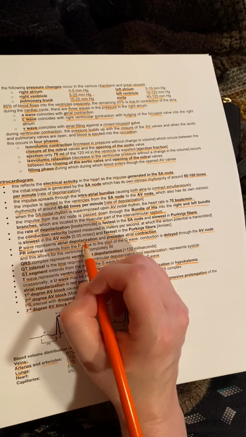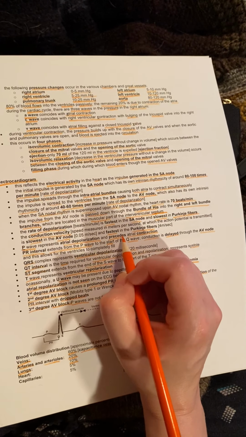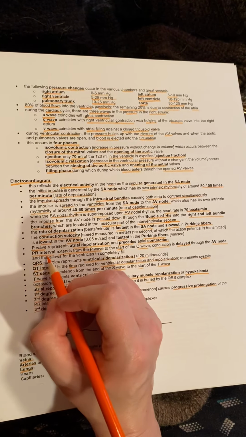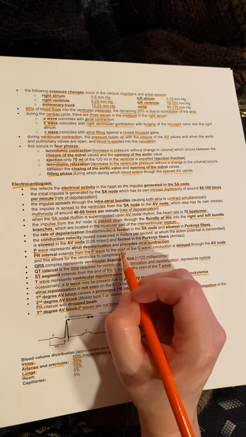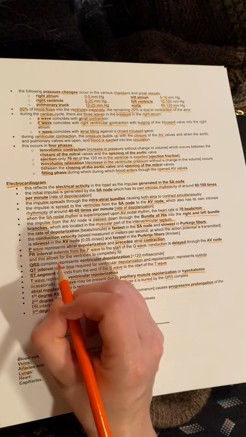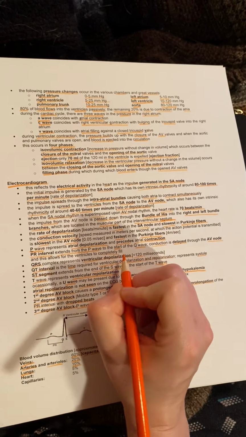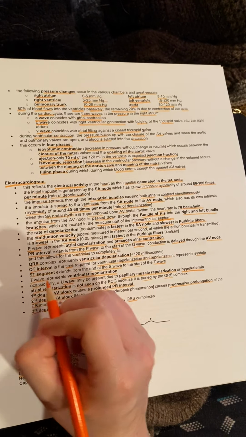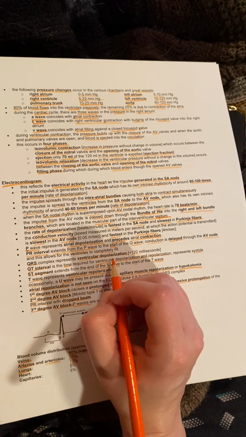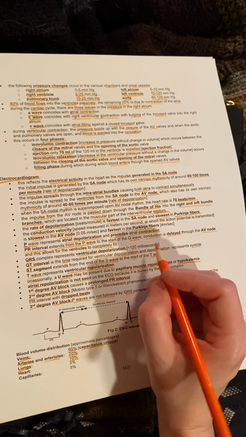P wave represents atrial depolarization and precedes atrial contraction. PR interval extends from the P wave to the start of the Q wave. Conduction is delayed through the AV node, and this allows for the ventricles to completely fill. QRS complex represents ventricular depolarization, less than 120 milliseconds.